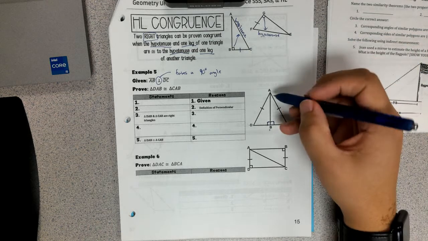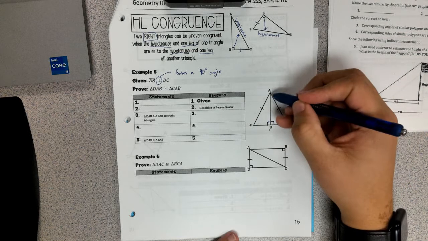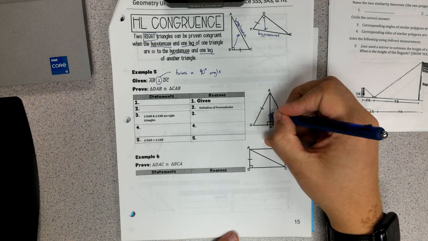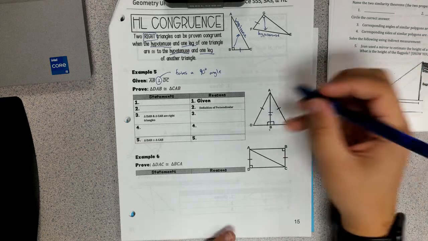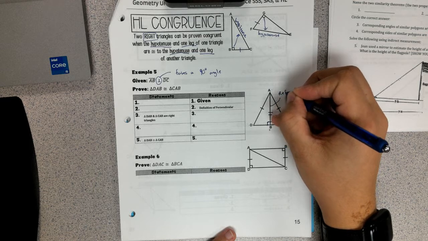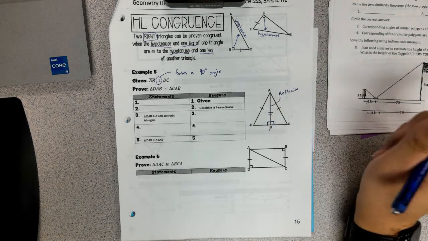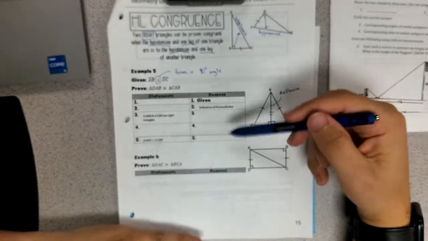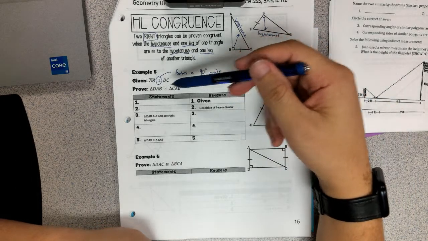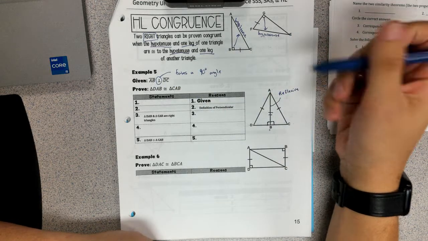So we also notice that both triangles ADB and ABC share a side, which means that this side is congruent. And if you recall from previous videos, by reflexive. So we're probably going to have a reflexive property somewhere in our proof. Now let's take a look at the proof. We're trying to prove that triangle DAB is congruent to triangle CAB. It works out nice.